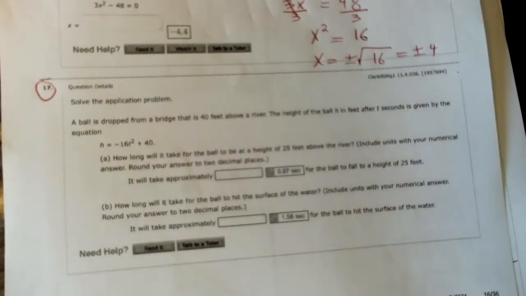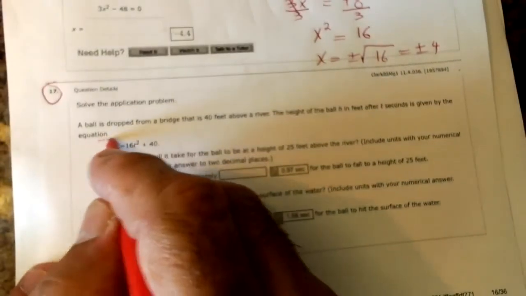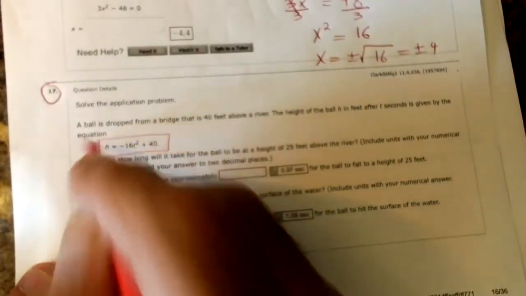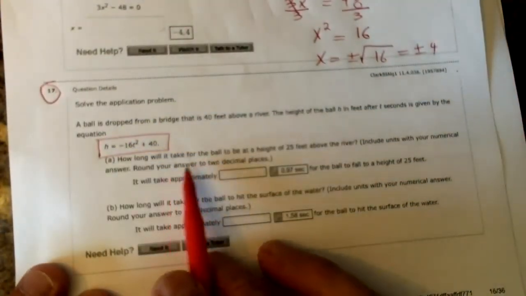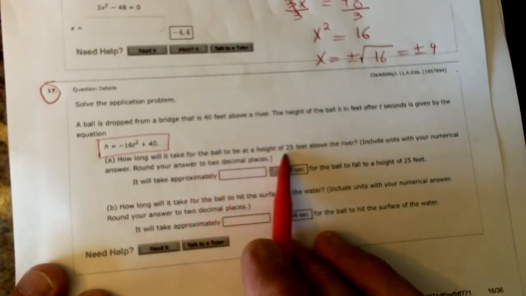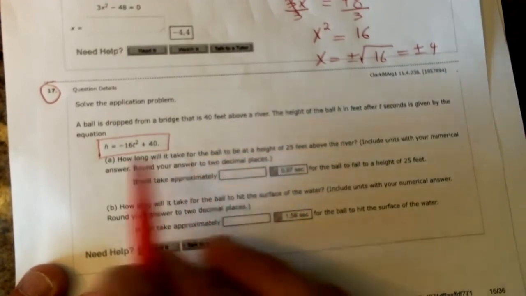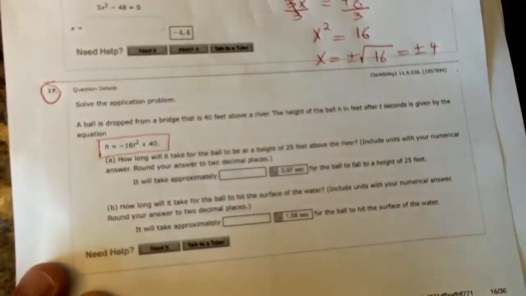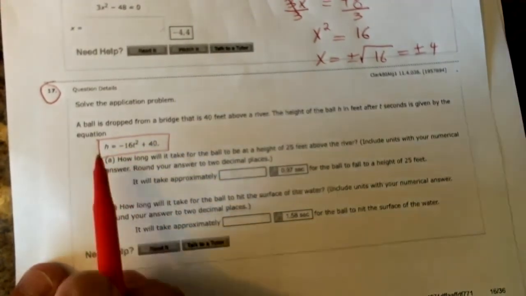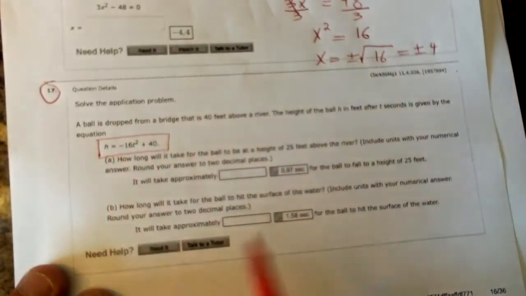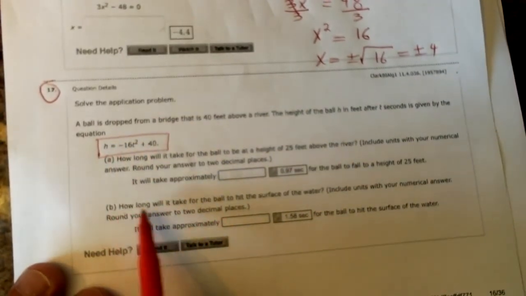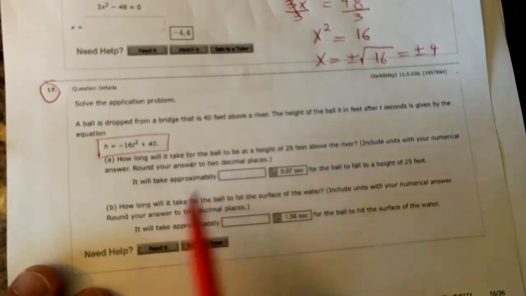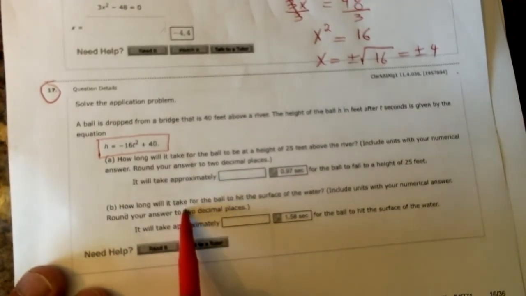A ball is dropped from a bridge that is 40 feet high. This equation is given. How long will it take for the ball to be at a height of 25? Means h is 25. They want you to find the t, because h is the height. Second part, how long would it take? On the second part, they want you to find the t.